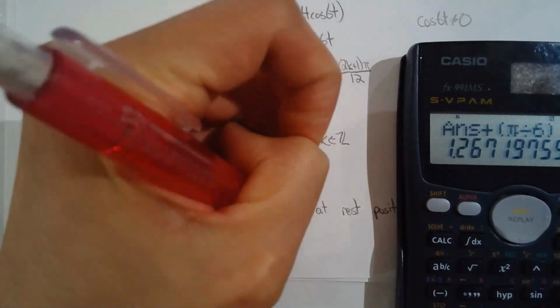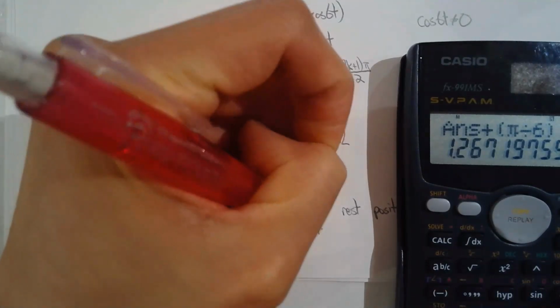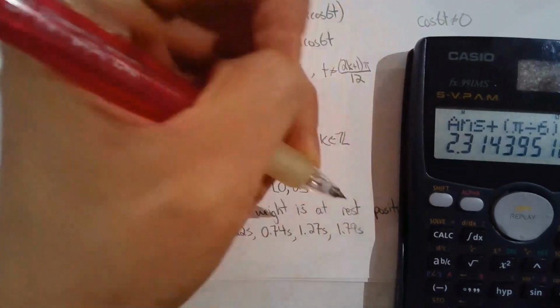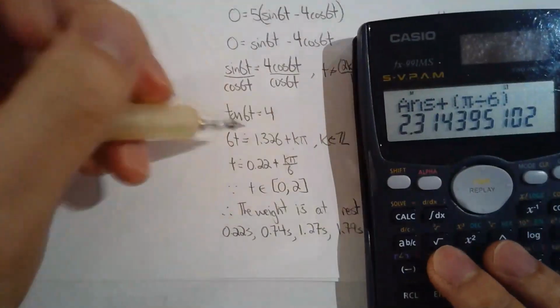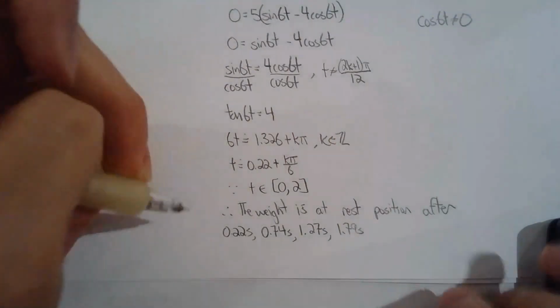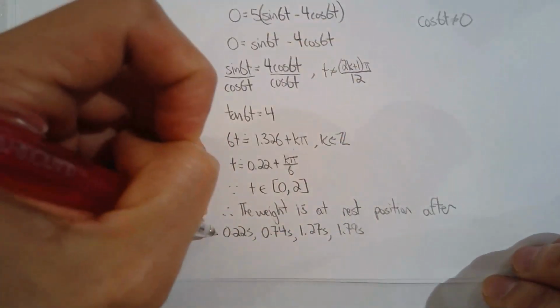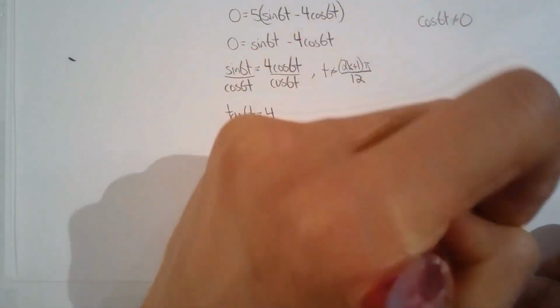Can we take 1.27? Yep. 1.79? Yep. 2.31? No. So we have to stop at 1.79 because 2.31 is beyond 2. So there are 4 moments. So the weight is at rest position approximately 4 times during the first 2 seconds.